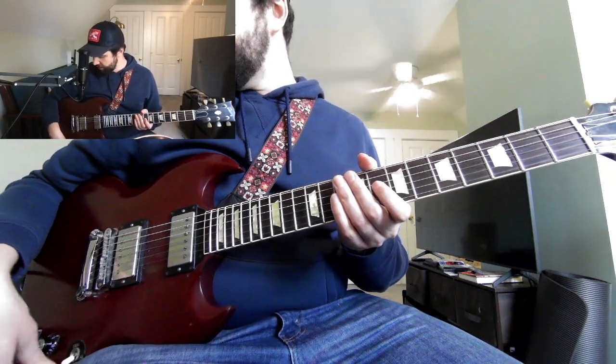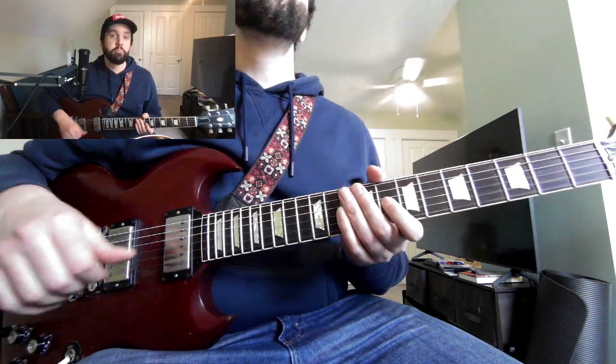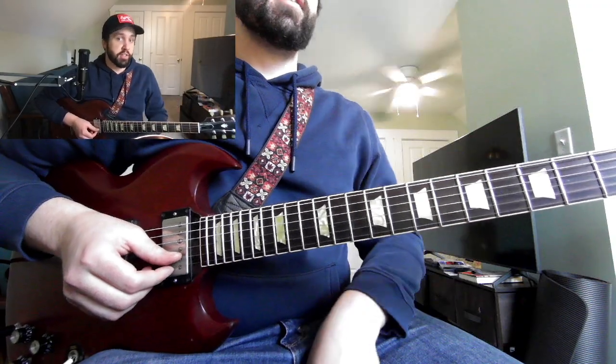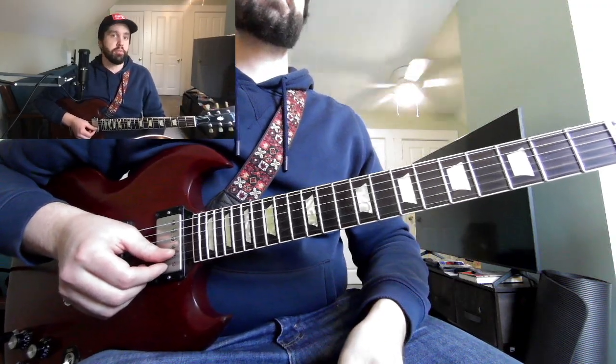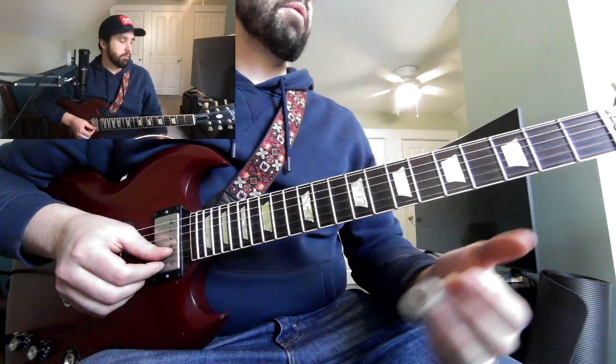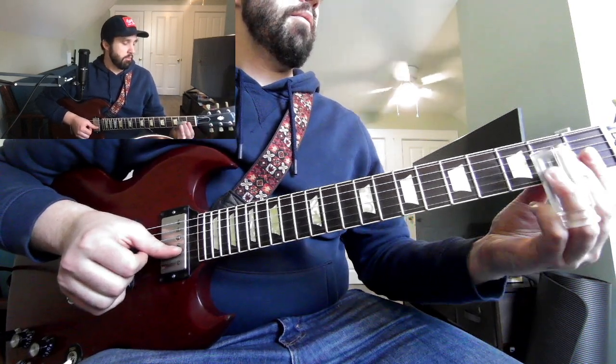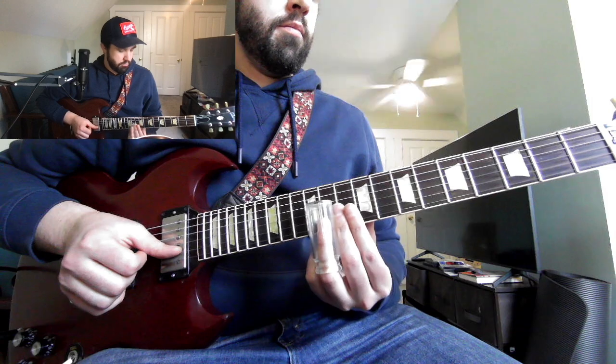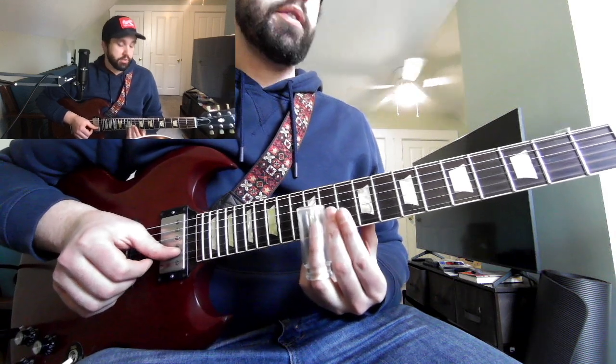Now, the next pattern we're going to tackle is triplets. So try each of the strings in triplets. So 1, 2, 3, 2, 2, 3, 3, 2, 3, 4, 2, 3. Or 1, 2, 3, 2, 2, 3.